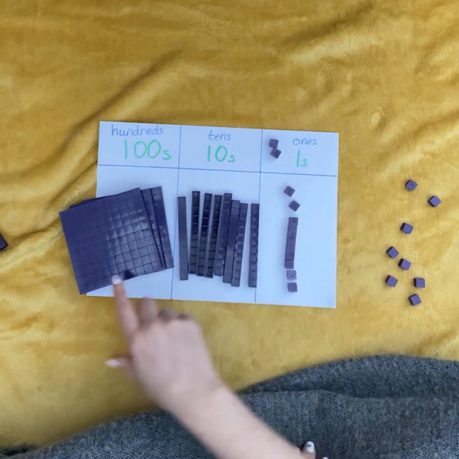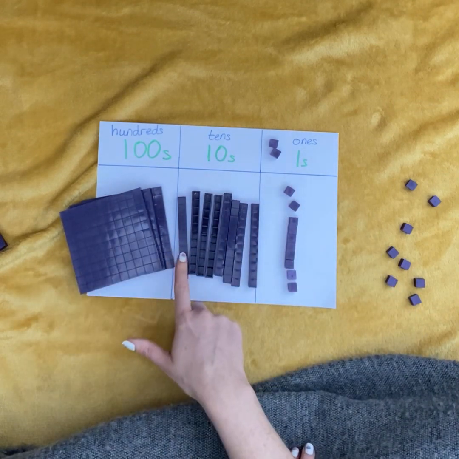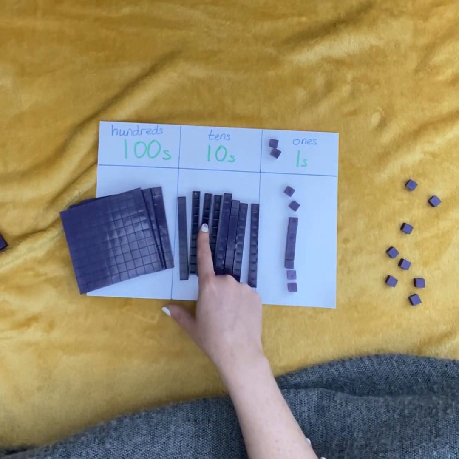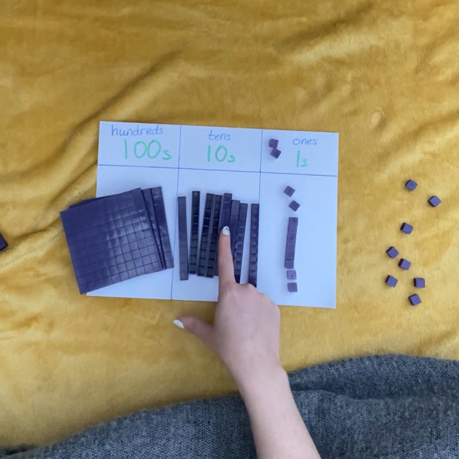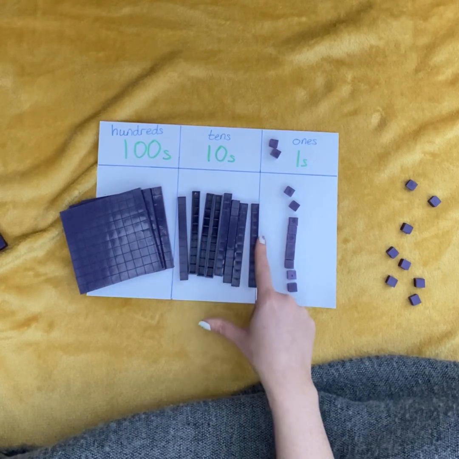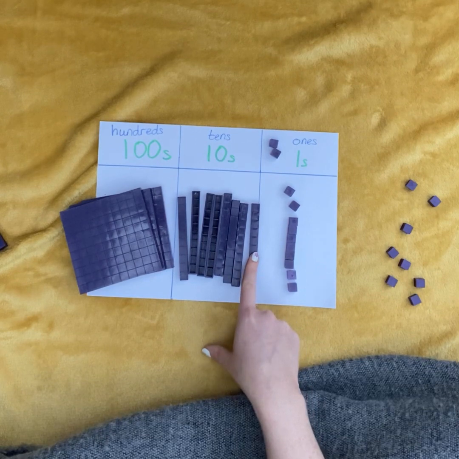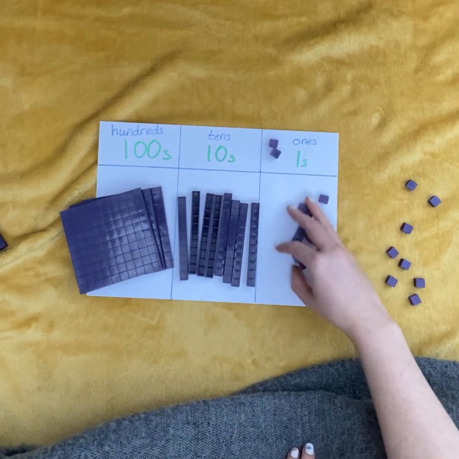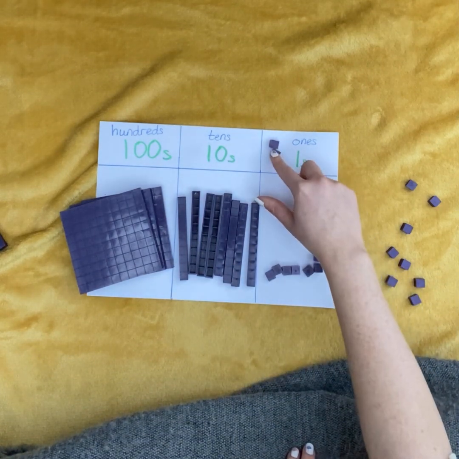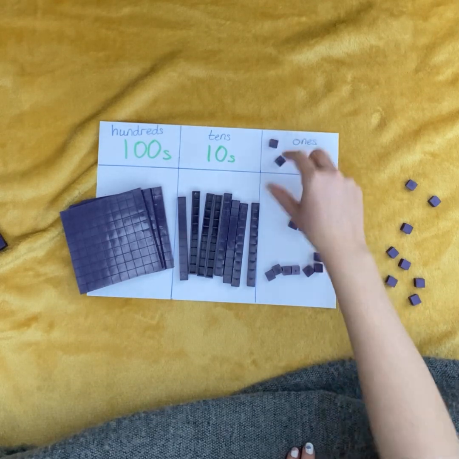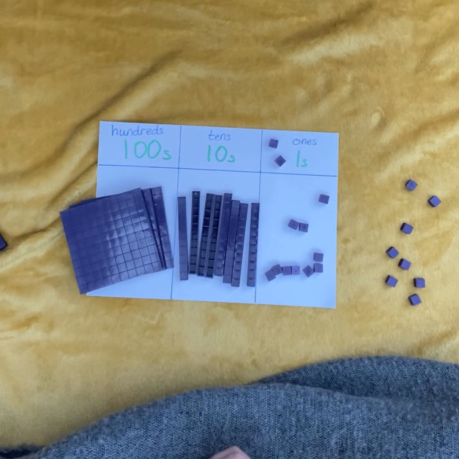So now I've got 300, 310, 320, 330, 340, 350, 360, 370, 380, 390, 391, 392. So you can see we have still got the same number. I haven't changed the number.